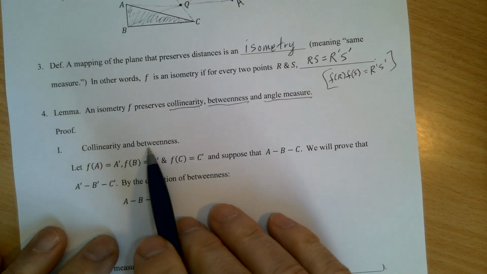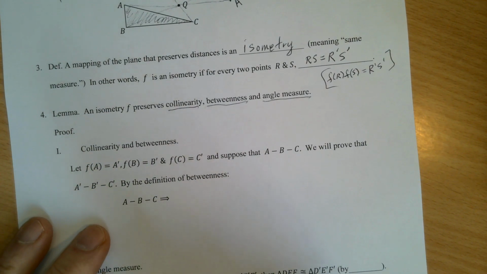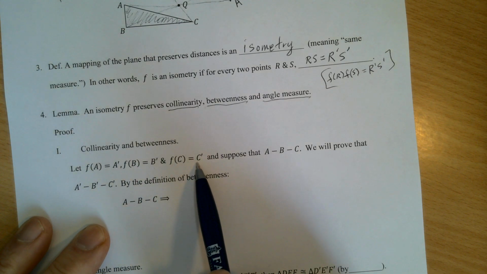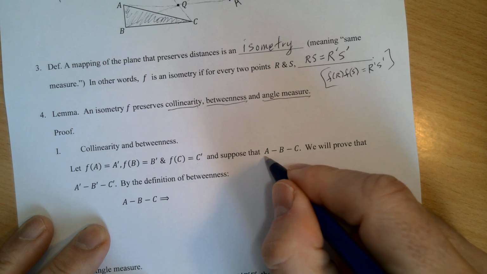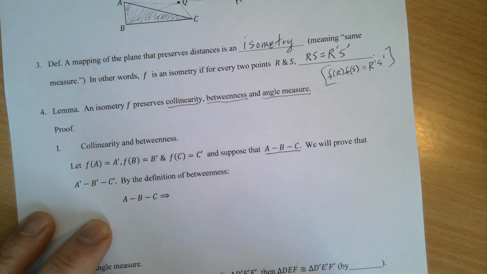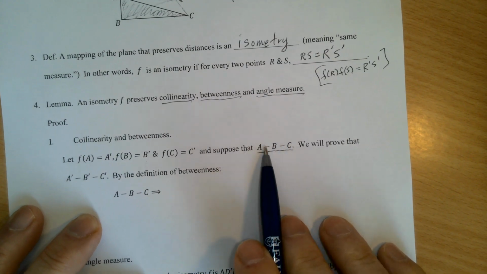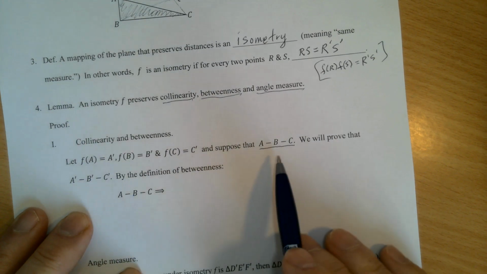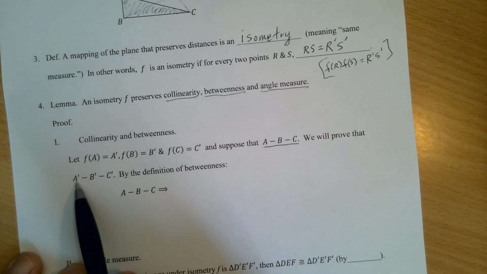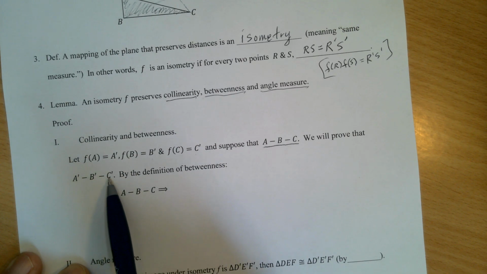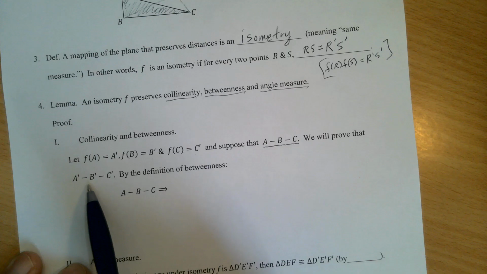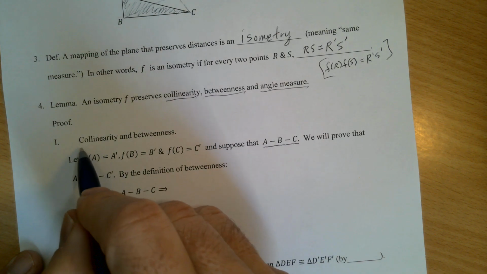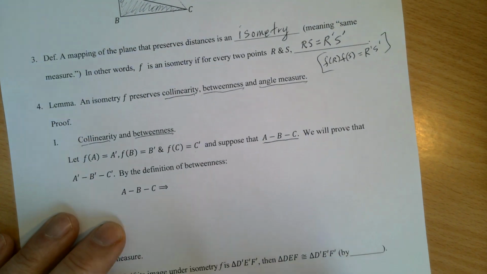We'll show, now let's do collinearity and betweenness. So let's let f of a be a prime as always, f of b is b prime, f of c is c prime. And suppose that we have a, b, and c, 3 collinear points in the plane, and b happens to be in between them. We will prove that this is proving 2 things. That's proving that a prime, b prime, and c prime are collinear, and that b prime is in between a prime and c prime. That takes care of our collinearity and betweenness. That's what we're going to prove right now.